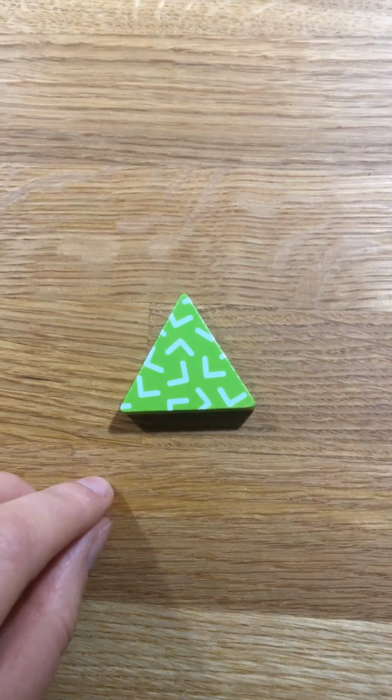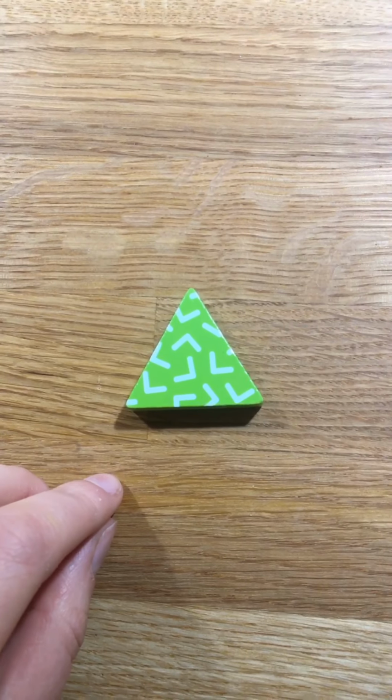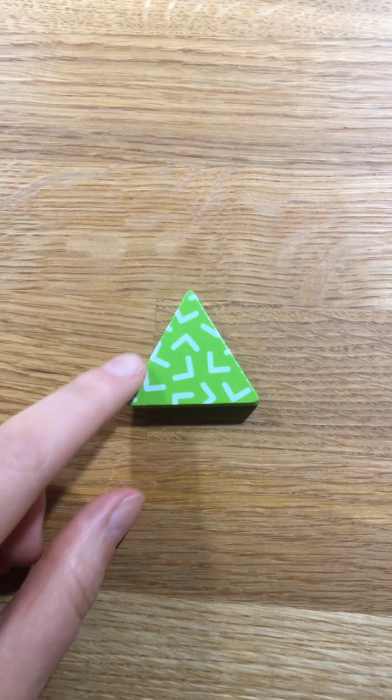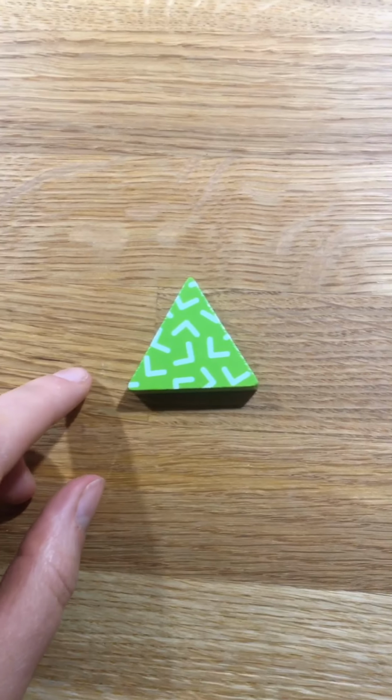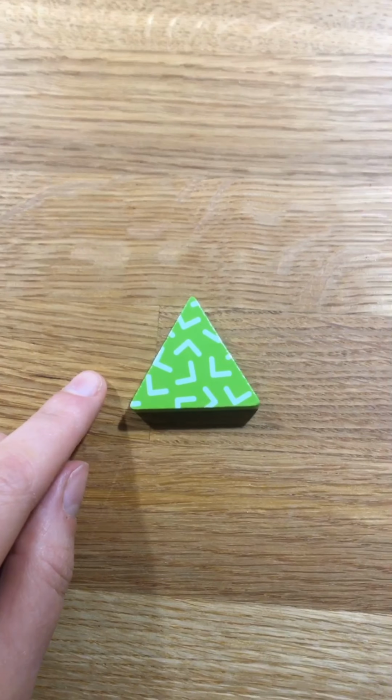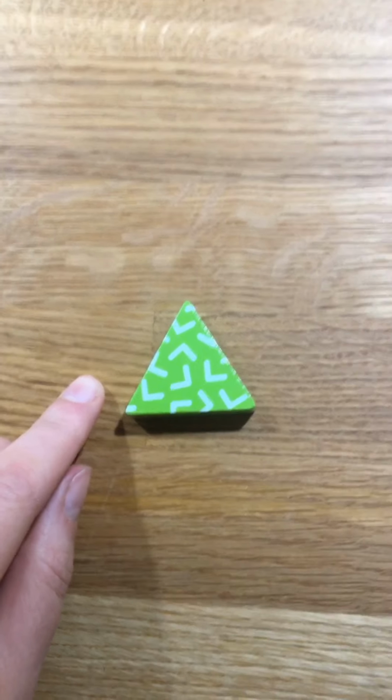Now the sides are either the curved or straight lines that make up the shape. Now I can see here I've got straight lines. I've got a straight line here, a straight line here, and a straight line here. So I have got 3 sides as well on the triangle, as well as 3 vertices.